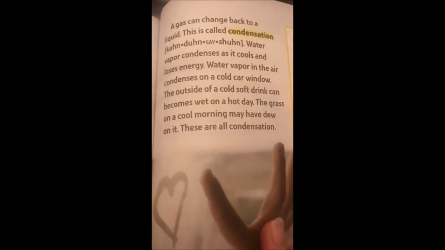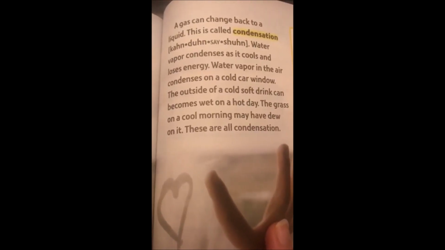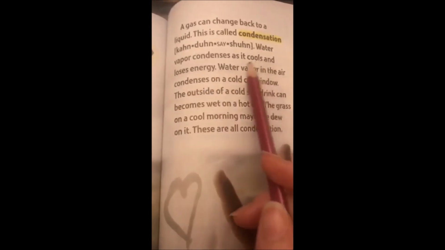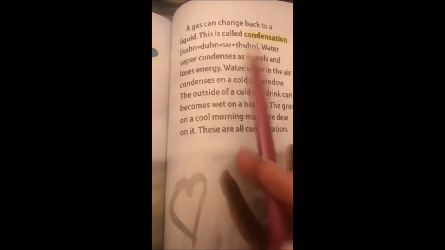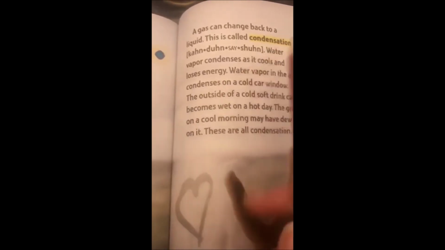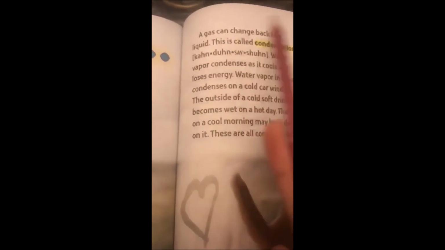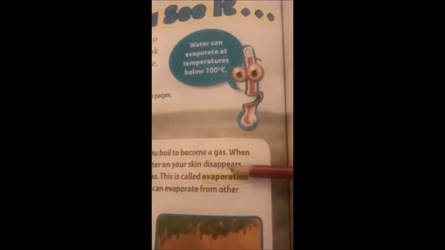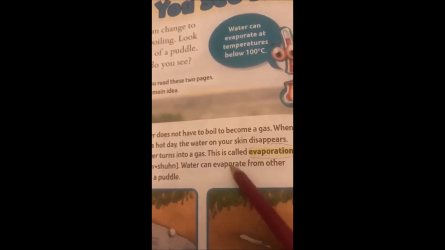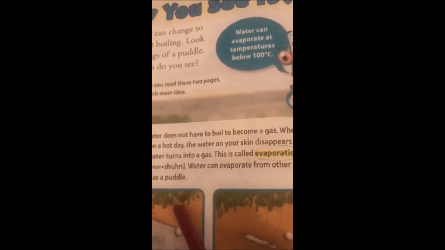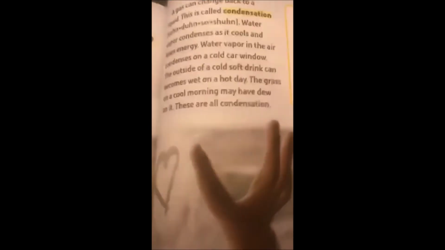Condensation is when, as they said here, water vapor condenses as it cools and loses energy. So what is condensation? It's when the gas becomes liquid, or changes back to liquid. It's basically the opposite of evaporation. In evaporation, a liquid becomes gas. When this gas becomes a liquid again, we call it condensation.